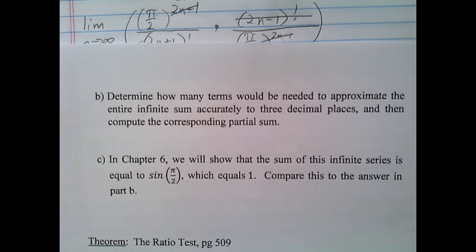Part B, determine how many terms would be needed to approximate the entire infinite sum accurately to 3 decimal places, and then compute the corresponding partial sum. Well, see, here's the thing. This was an alternating series, so the error when we do a partial sum with, let's say, 5 terms, would be less than the 6th term.